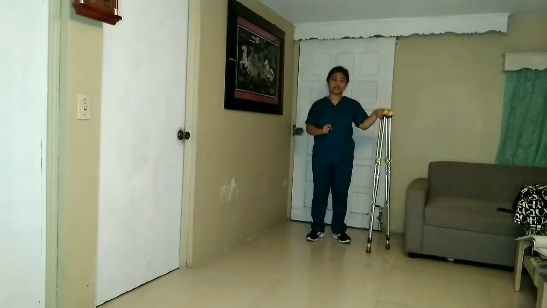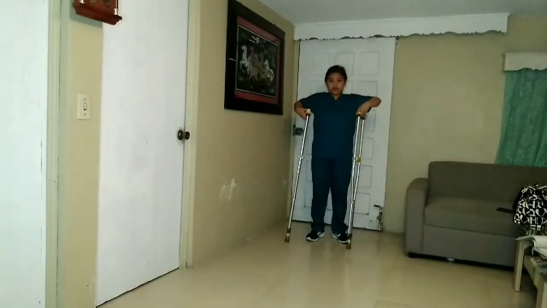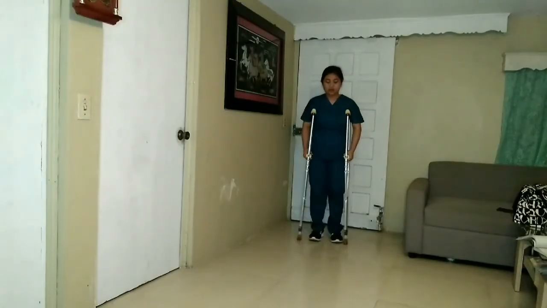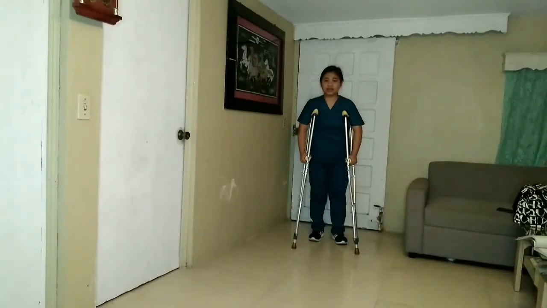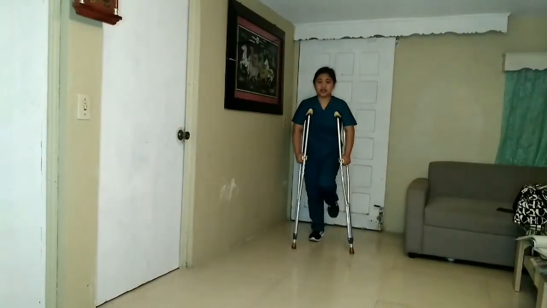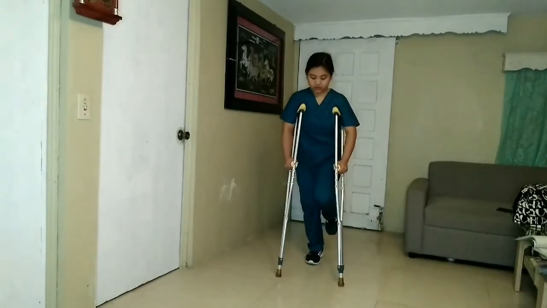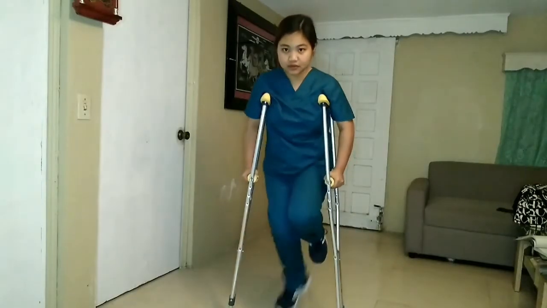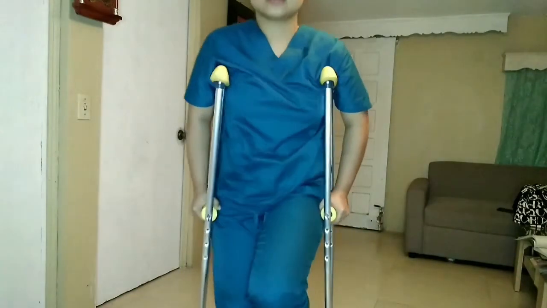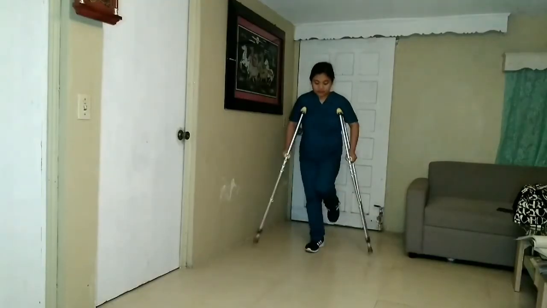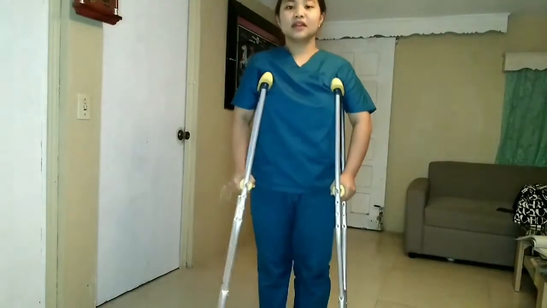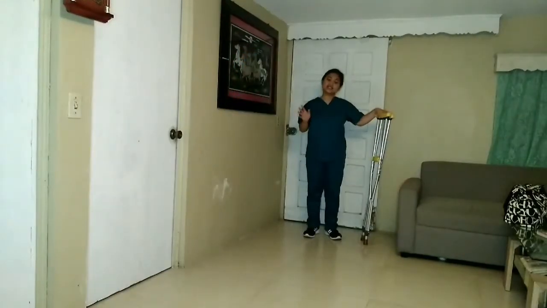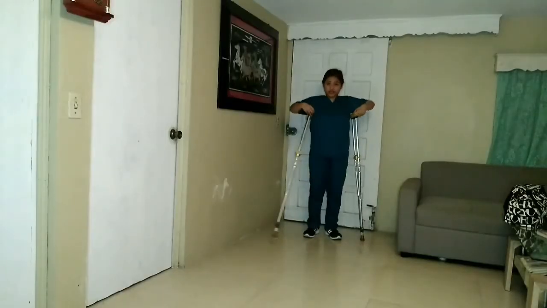Secondly, instruct our patient to use the 3-point gait. Begin with tripod position. Advance both crutches with the affected leg. Move the strong leg forward, stepping on the foot. Repeat the sequence.